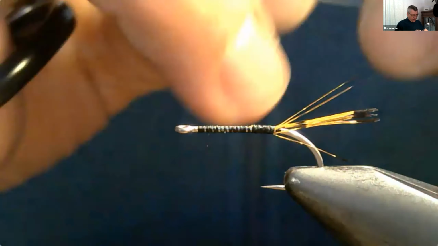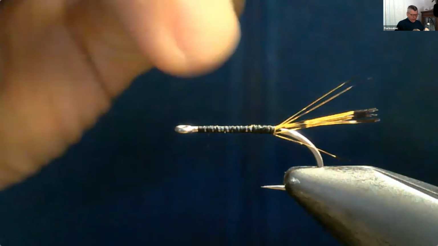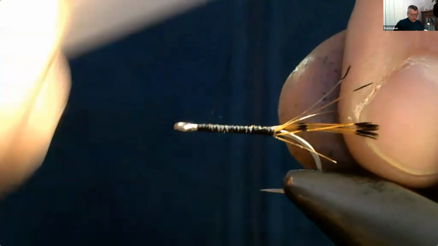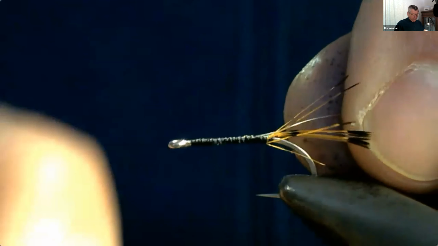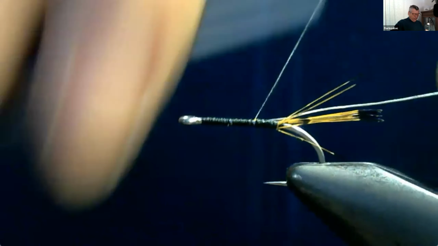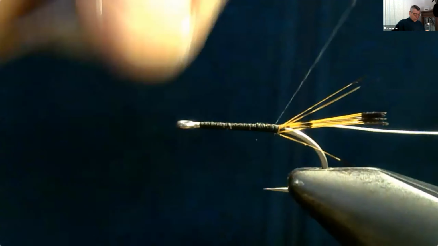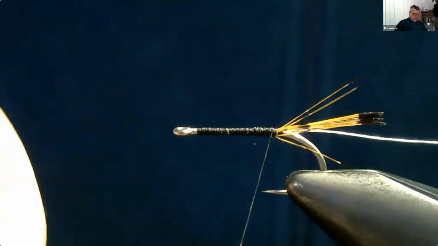Okay, the next thing that goes on is a little bit of wire for the ribbing. So I attach the wire closer to the head. I always leave some room here for hackle and wing. So I go about an eye's width back from the head of the fly, and I wrap backwards, keeping the wire to my side of the hook. Right, so the opposite side of what you can see.